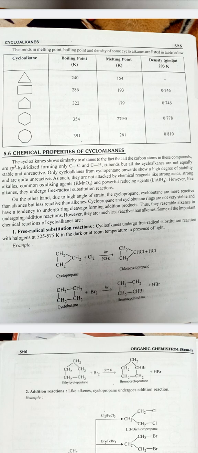Some of the important chemical reactions of cycloalkanes are: number 1. Free radical substitution reaction. Cycloalkanes undergo free radical substitution reaction with halogens at 525 to 575 Kelvin in the dark or at room temperature in the presence of light. Number 2. Addition reaction. Like alkenes, cyclopropane undergoes addition reactions. However, unlike alkenes, cyclopropane does not add ozone and also does not undergo hydroxylation with aqueous KMnO4 solution.